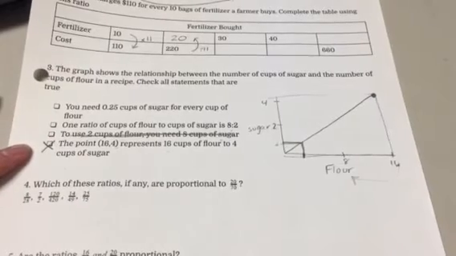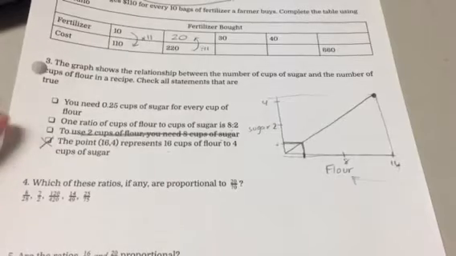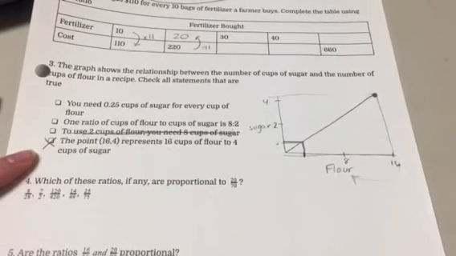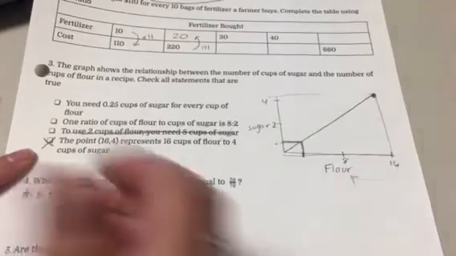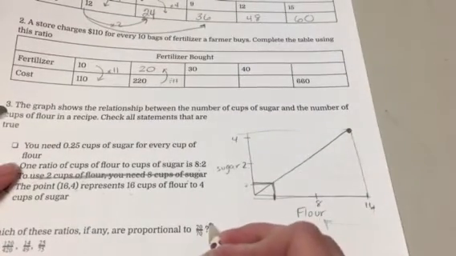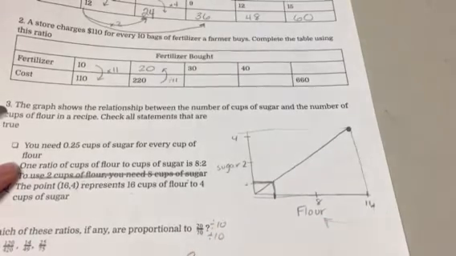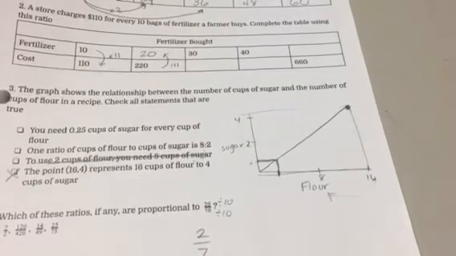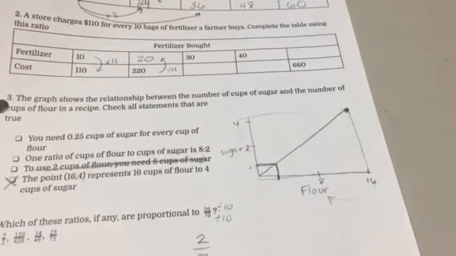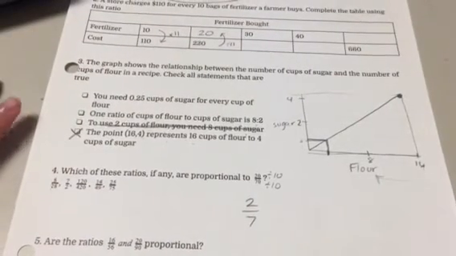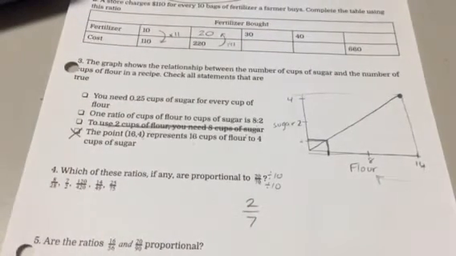All right. Number 4, which of these ratios, if any, are proportional to 20/70? So again, 20/70, that word proportional means that they're kind of equivalent. So I'm first going to reduce that 20/70. I'm going to reduce by 10 on the top and on the bottom to get 2/7. So we could see if the other ones reduce to 2/7 as well, or we could turn them into decimals and see if they're all the same decimal.